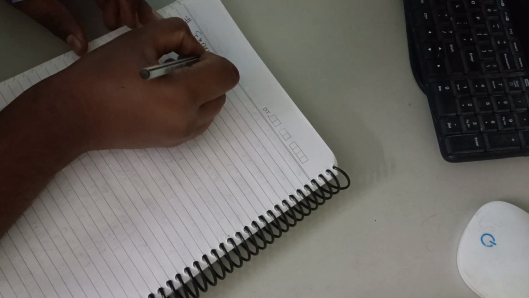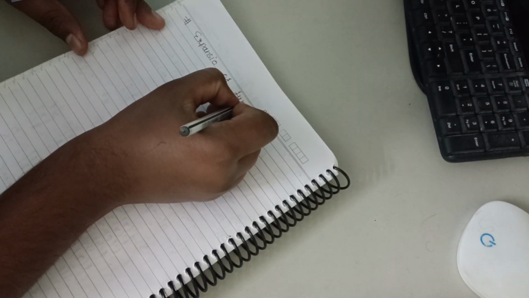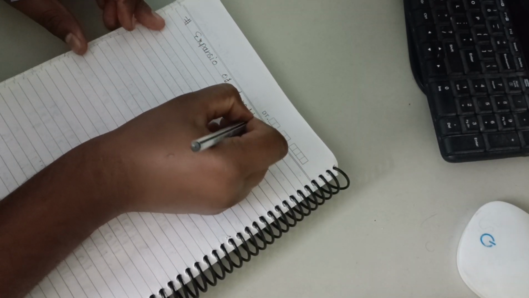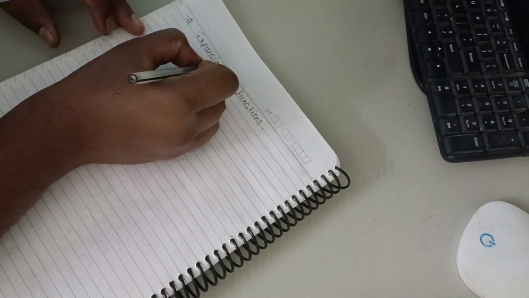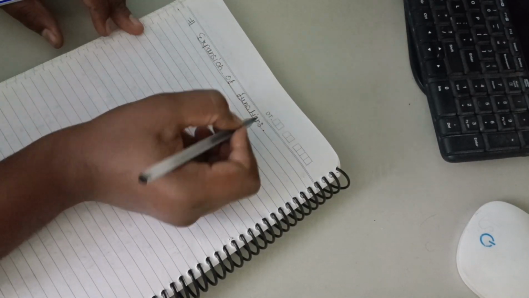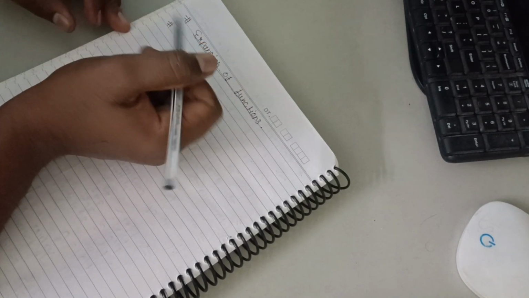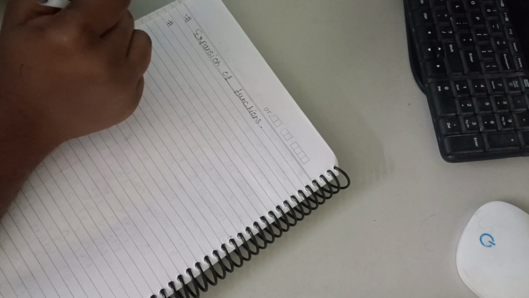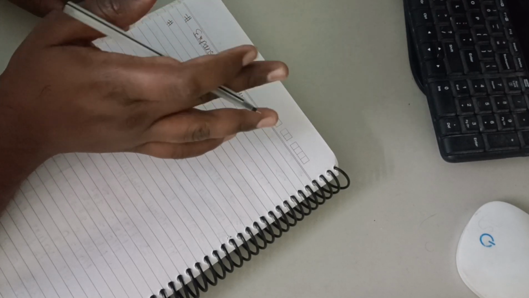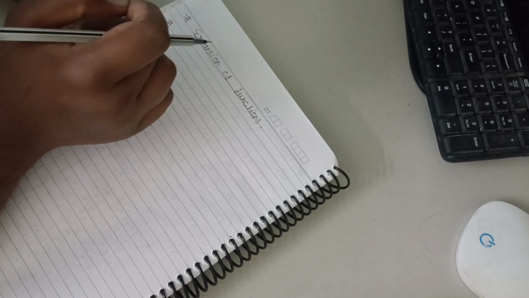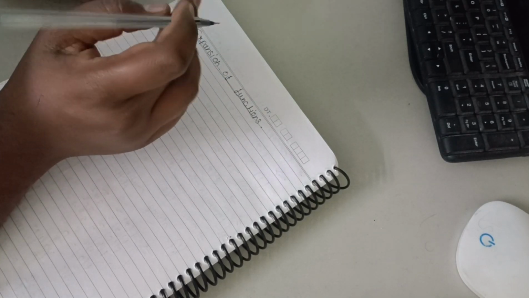Suppose, what is the expansion of e to the power x, and what is the expansion of sin x and cos x? We need to remember these. Sometimes we can directly use these expansions, that's why we need to discuss them.